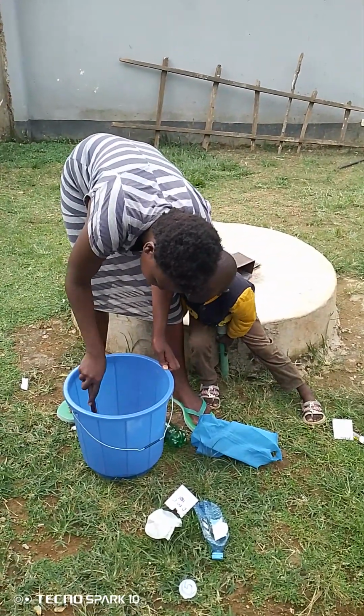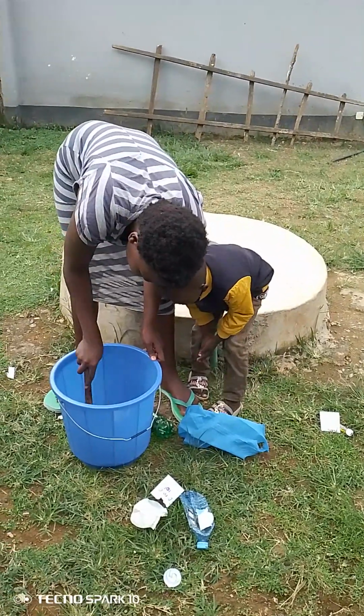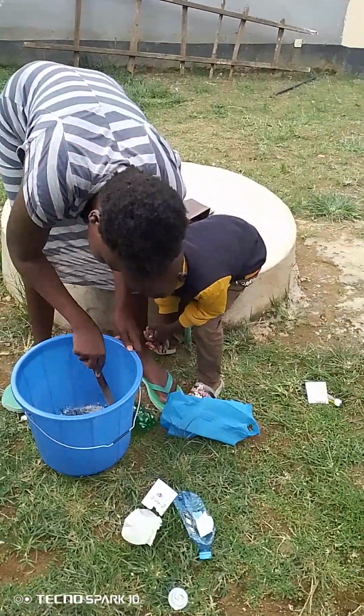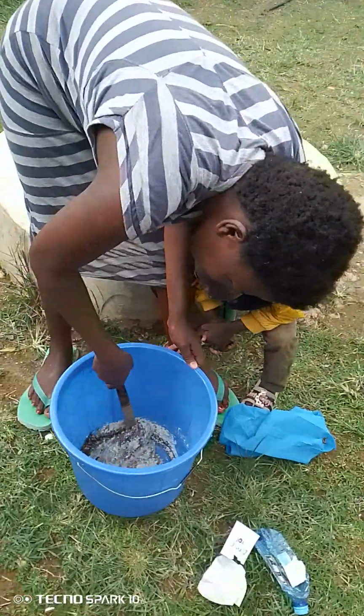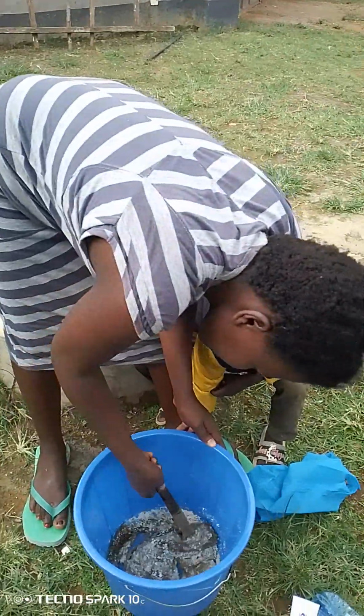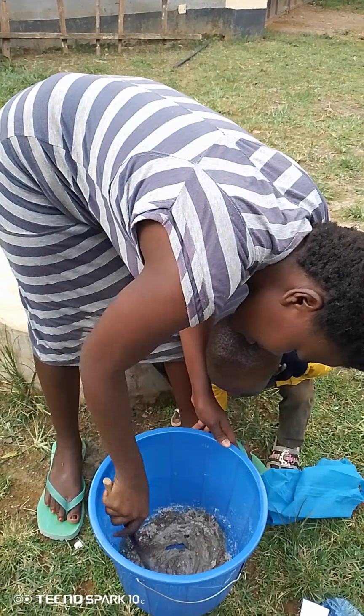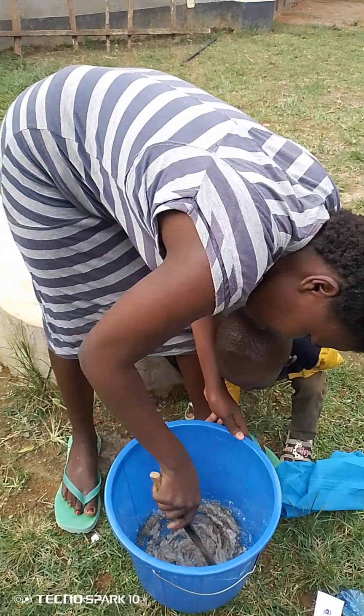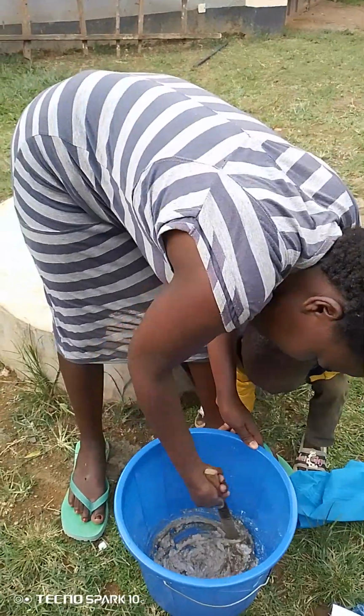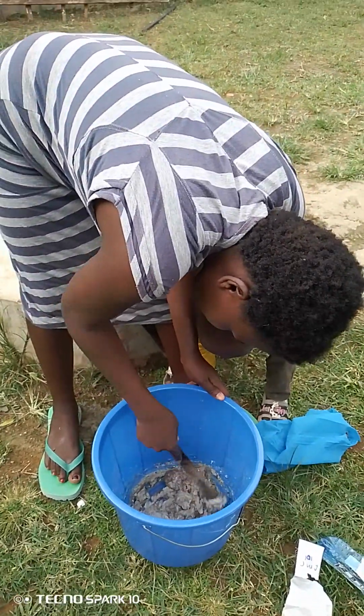Mix the chemicals until they are now one. Everything is well mixed. Continue mixing until all the salt has melted. Mix thoroughly.